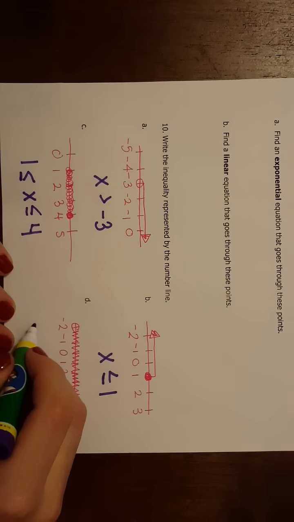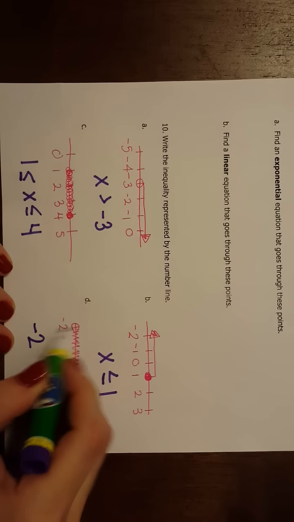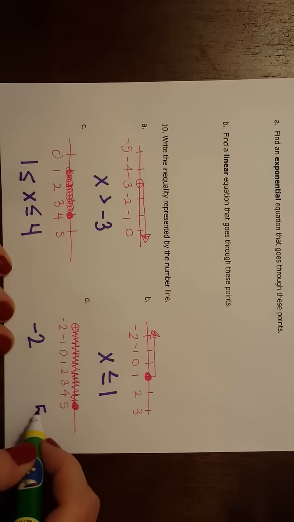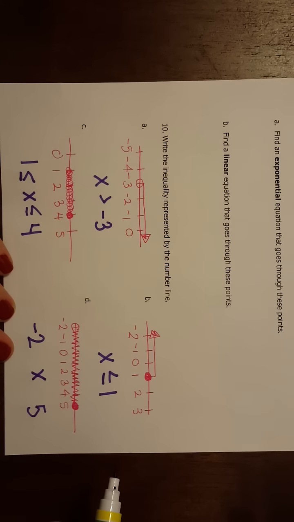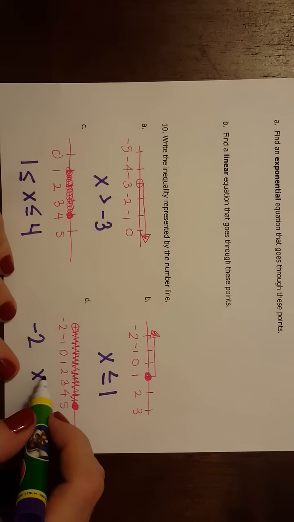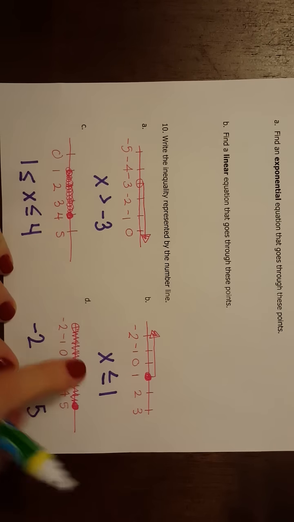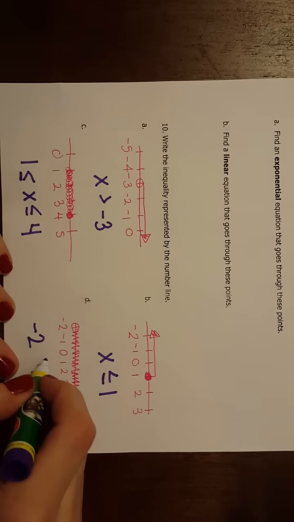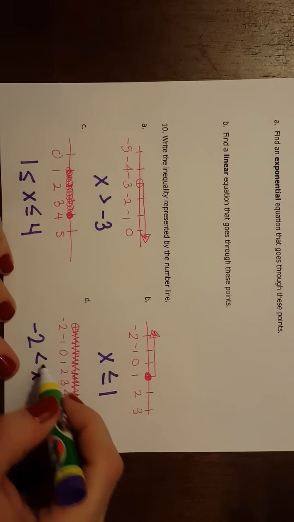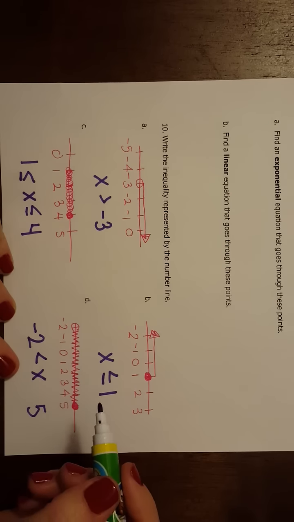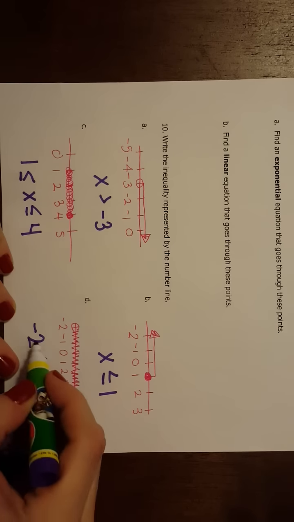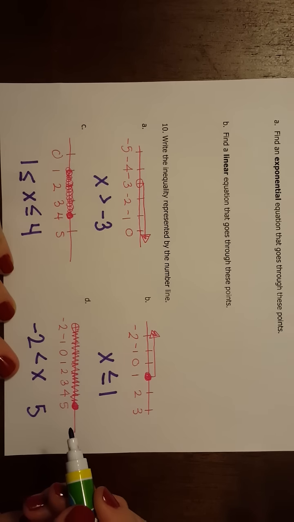Same thing on this one, I have 2 boundaries. -2 is a boundary and 5 is a boundary. And x is somewhere in between those numbers. And so I need to be greater than -2 so that I go to the right of -2. So this says x is greater than -2. Notice it's an open circle, so we do not have a line underneath this.